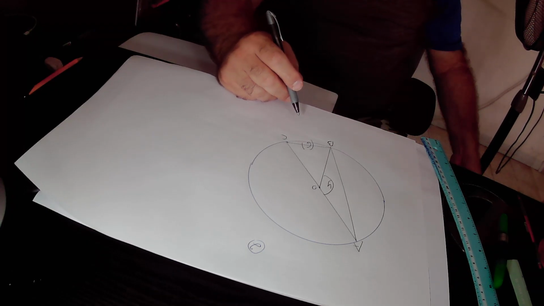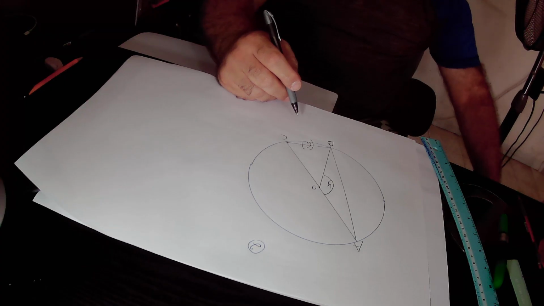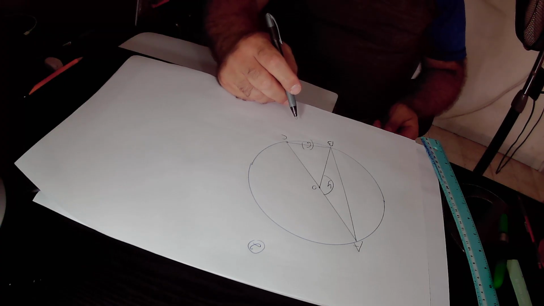And according to rule 30, center angles that subtend on equal chords are equal to each other.